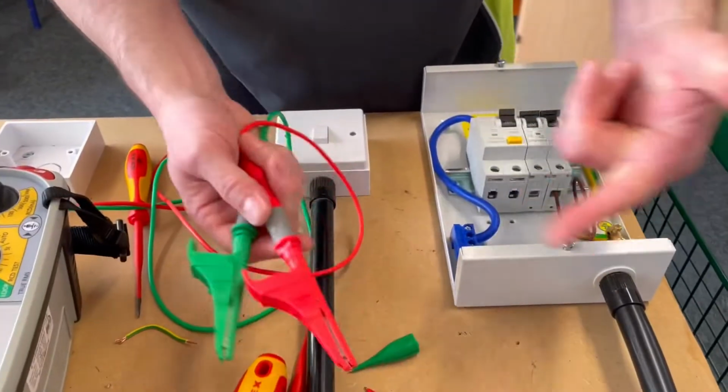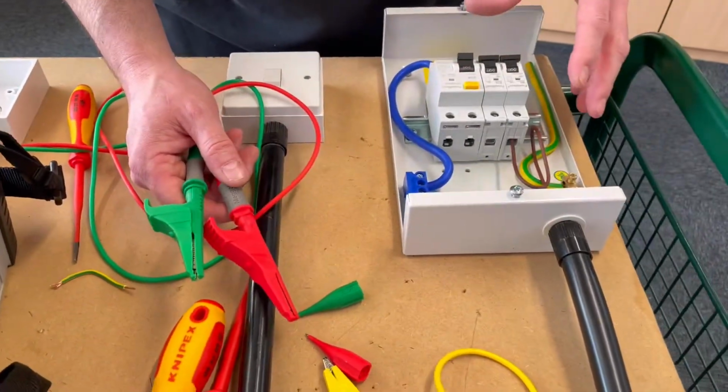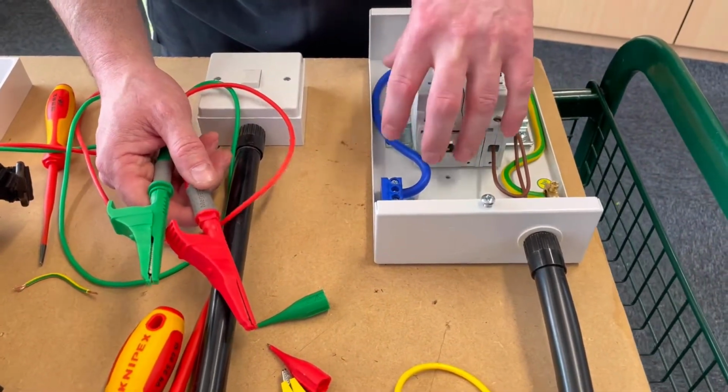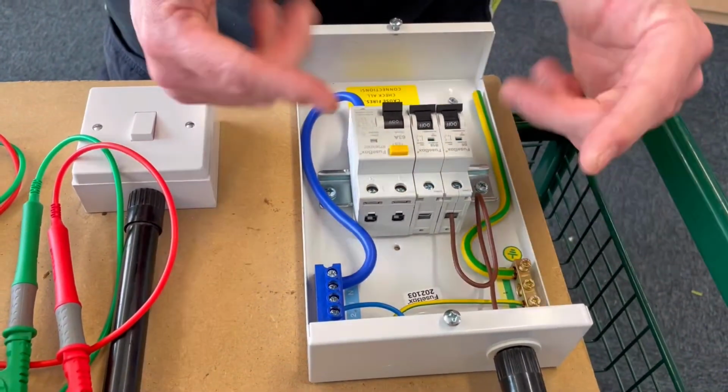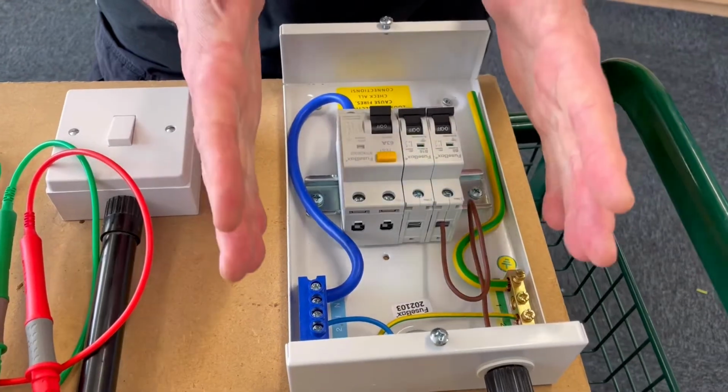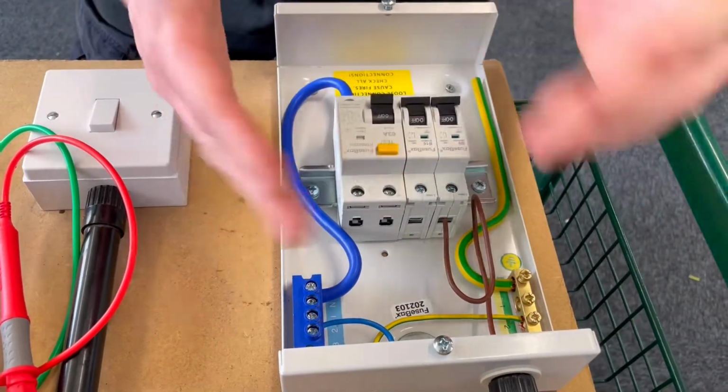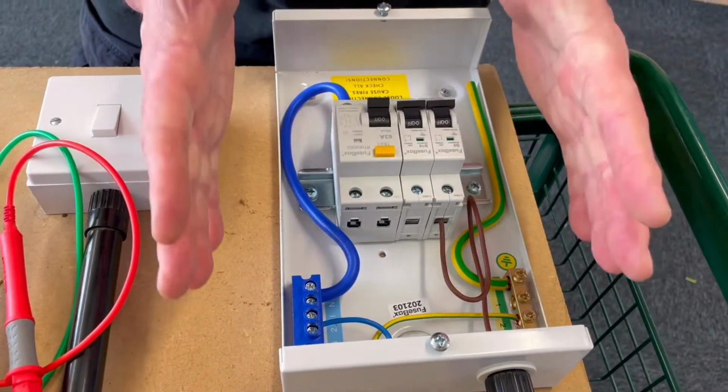I'm going to change between tips and probes, but let's look at the consumer unit first. Now, we haven't got the tails in here. We know the installation is completely dead. This is an early test that we're carrying out. As I said earlier in the video, if it was a board that was energized when you arrived, there's tons of safe isolation procedures before you carry out this test.